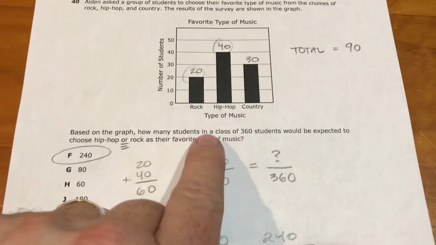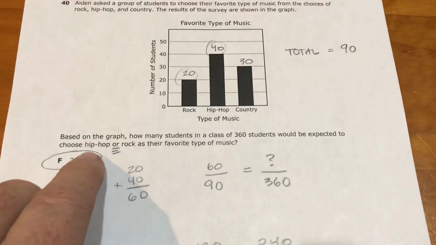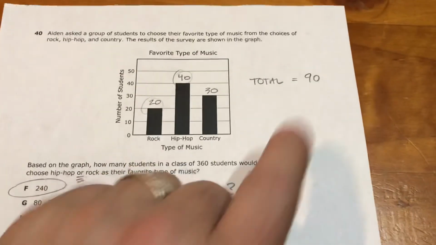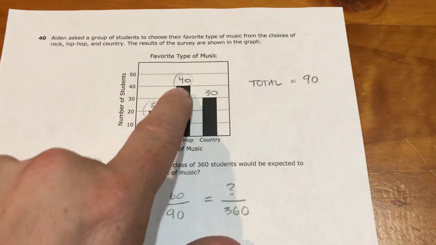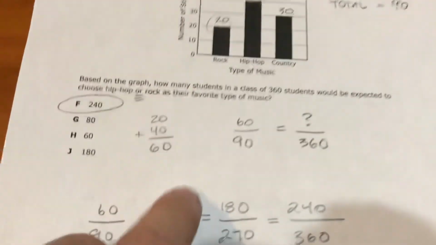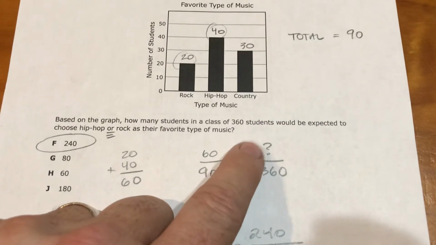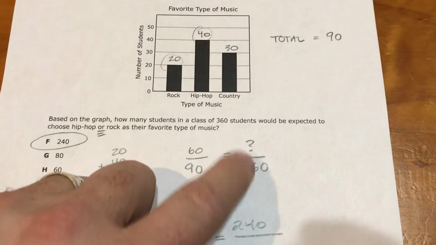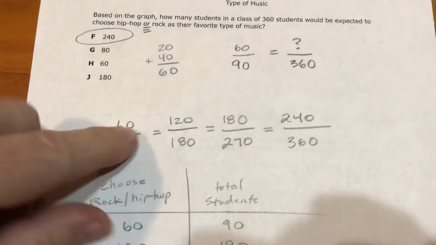Based on the graph, how many students in a class of 360 students would be expected to choose rock or hip hop? So what it's saying is his class was a class of 90, and rock and hip hop was 20 and 40. So total, that's 60 out of 90 chose that. But they're saying what would be expected if 60 is expected out of 90, how much would be expected out of 360 total students? And so you just set up a ratio.